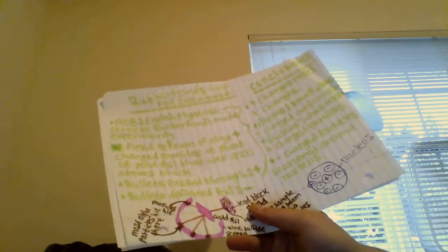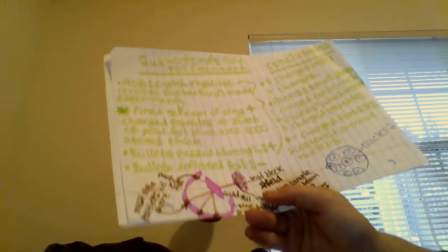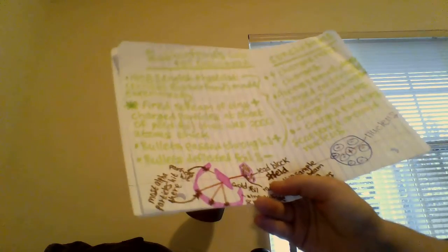The Rutherford model. So before the model, he did a gold foil experiment. An English physicist, Ernest Rutherford, in 1908, made an experiment. So what he did was he fired a stream of tiny positively charged particles out from that lead block shield into the gold foil. And it was said that it was 2,000 atoms thick.